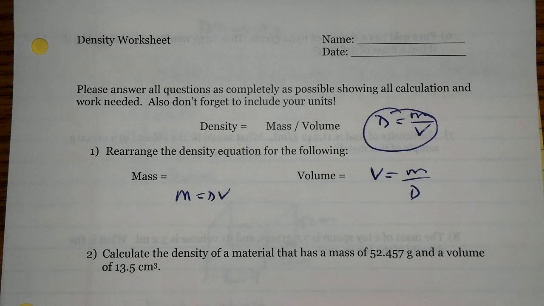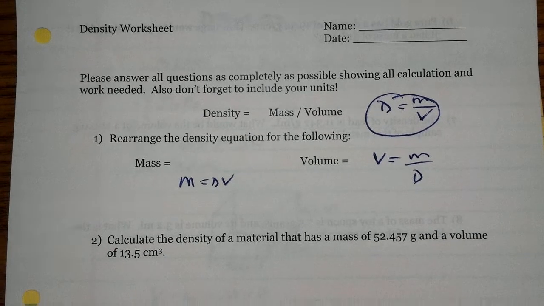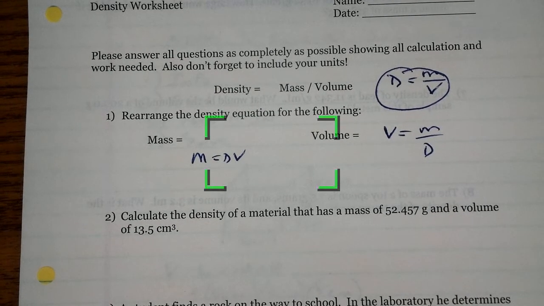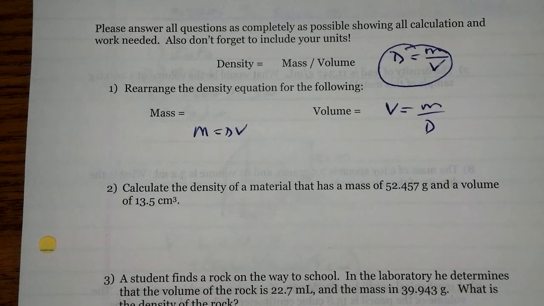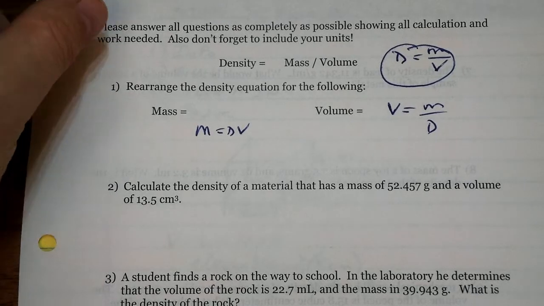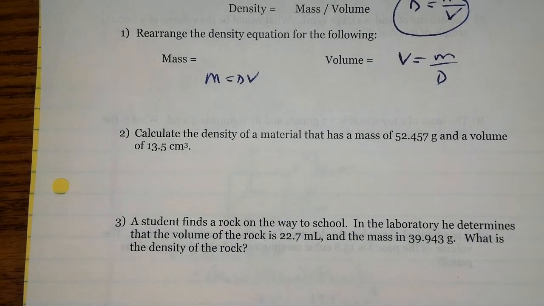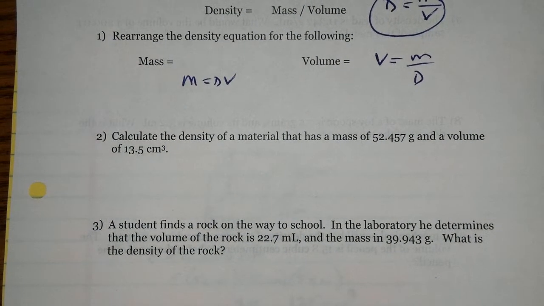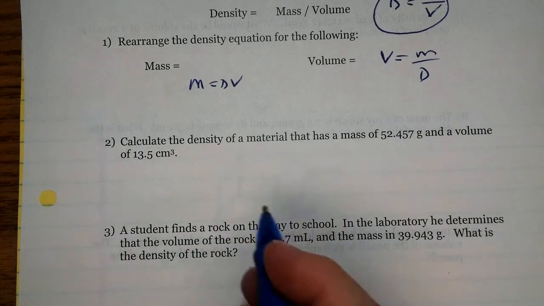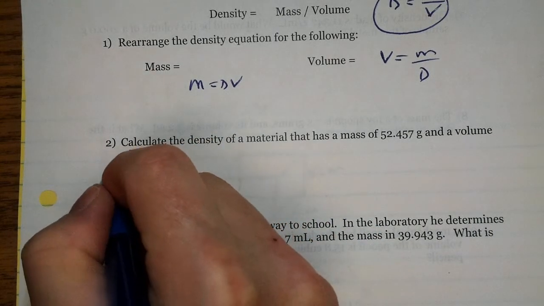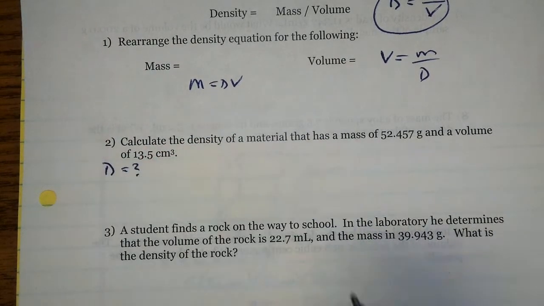Okay, now we got these problems here, and I'm going to show you what you do to solve these problems. So let's look at the first one here. Calculate the density of a material that has a mass of such and such and a volume of such and such. Step 1, pull out your information. Calculate the density. So D is equal to the question mark.